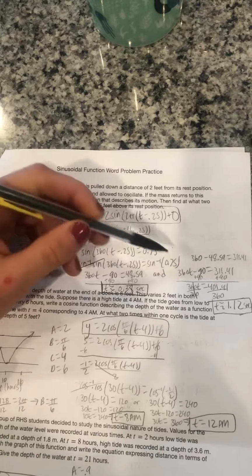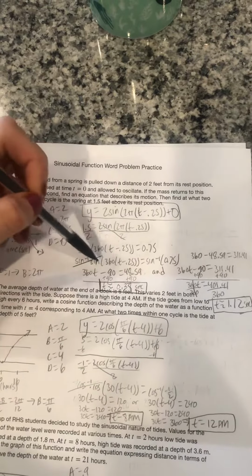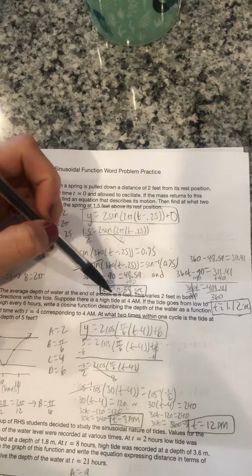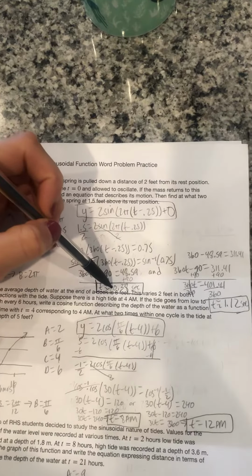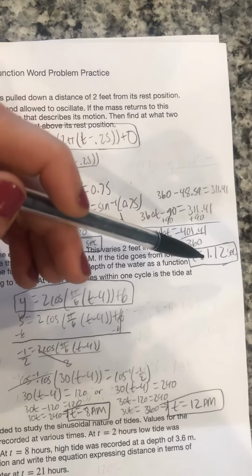Add 90 to both sides, so we get 360t equals 401.41. And also 360t equals the other value once we add that. We divide by 360, so we get t is approximately 0.38 seconds, and then t is approximately 1.12 seconds.